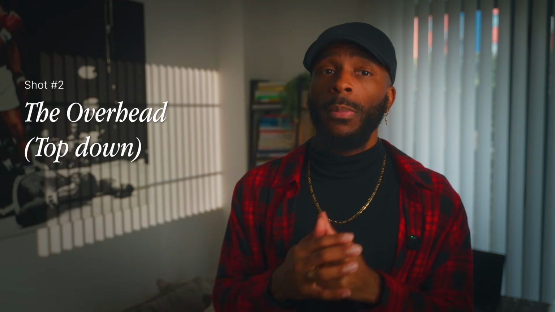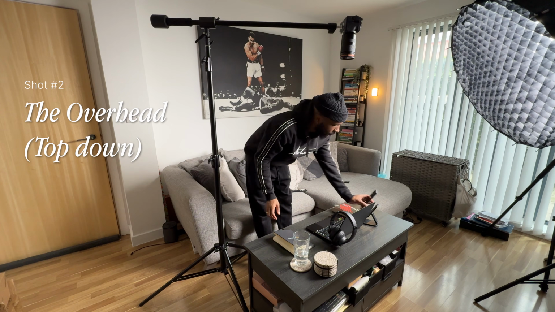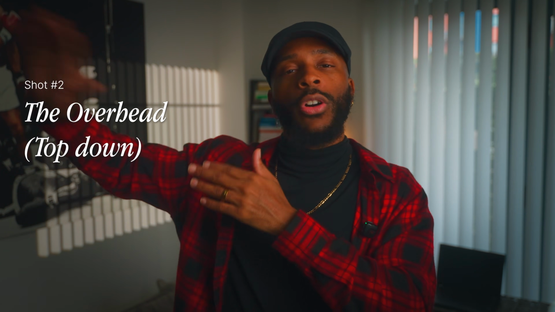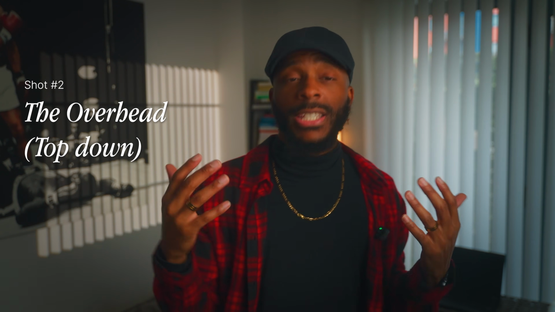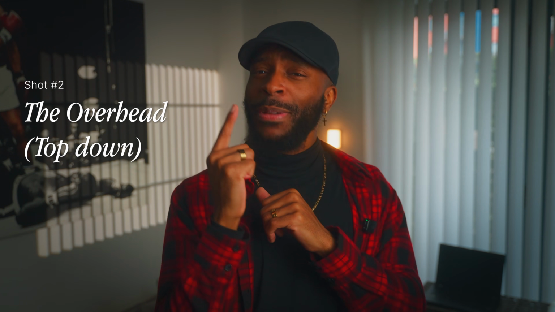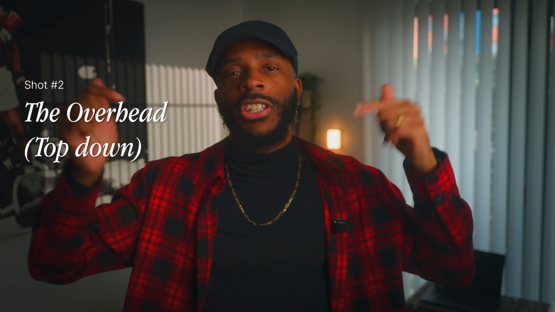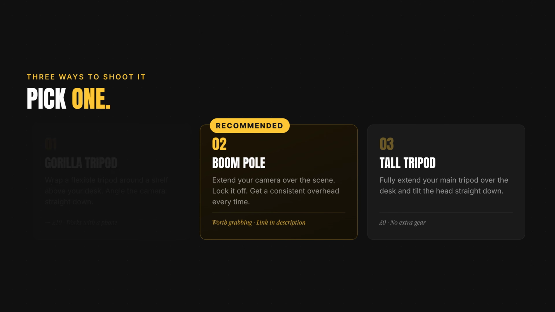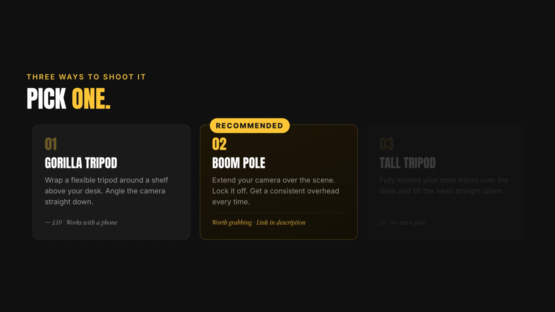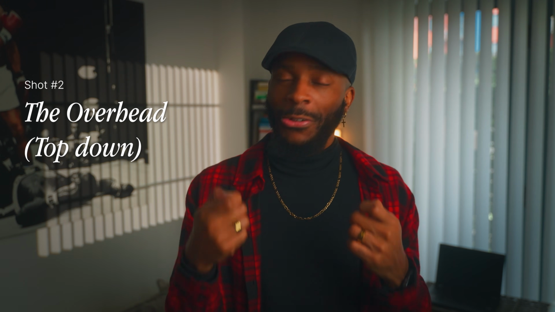Now option number two is a boom pole, and this is what I'd actually recommend if you want a clean, repeatable overhead setup. The boom pole lets you extend your camera directly above the scene without needing a shelf or a fixed mount. This is the one thing I mentioned at the beginning that might be worth grabbing, and I have included it in my gear list, and the link is in the description. You can position it where you want, lock it off, and it will get a consistent overhead position every time. It's one of those bits of kit that looks kind of intimidating at first, but it genuinely is super simple to use, and once you've got it, you'll use it all the time.